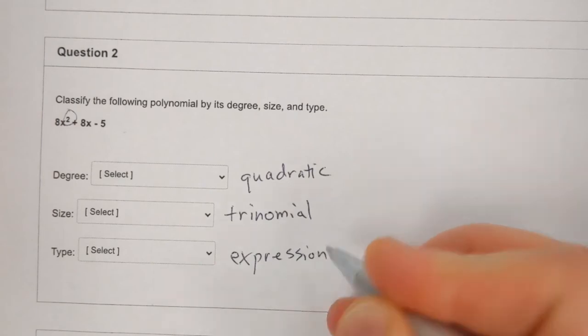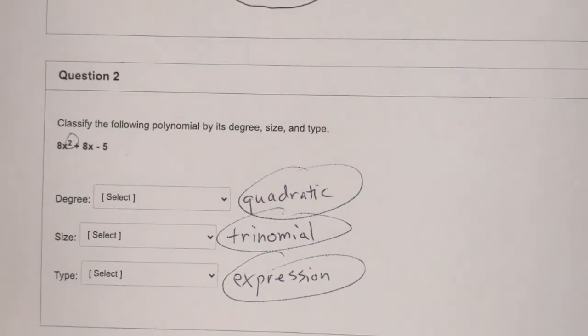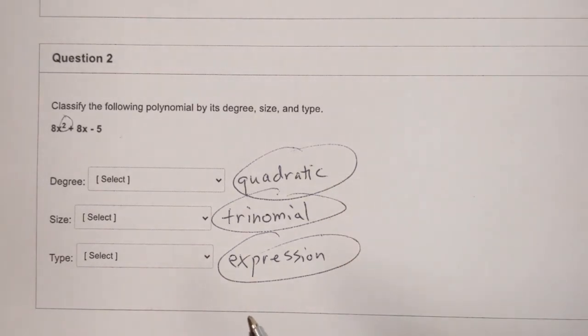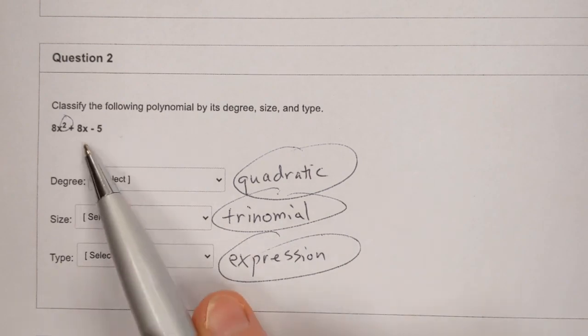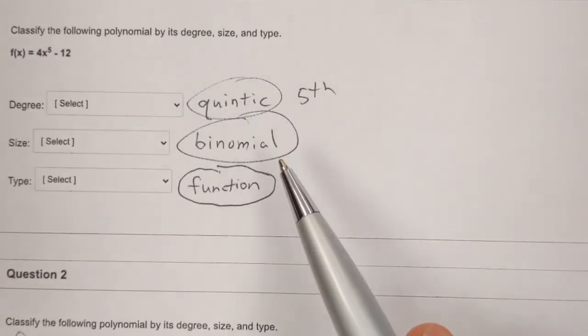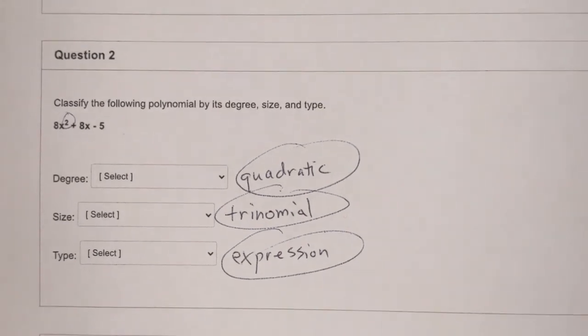So put this all together. You're going to sound really smart if you want to impress people today at the lunch table. Say, hey, today in math class we learned about quadratic, trinomial expressions and quintic binomial functions. You put all these words together, you're going to start sounding very smart.